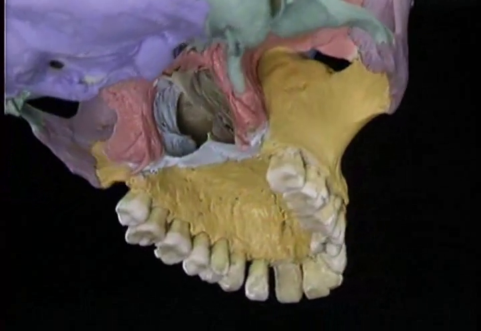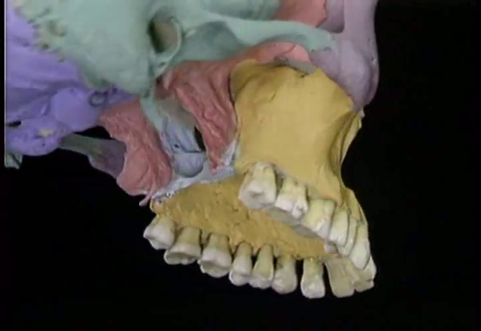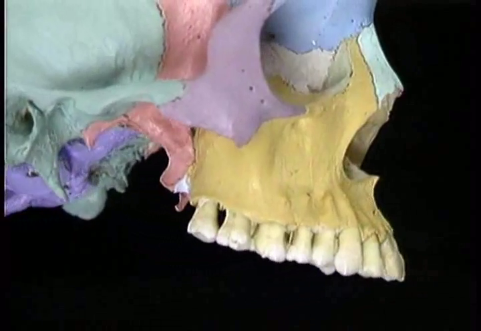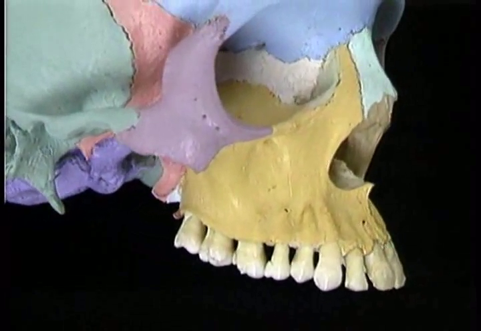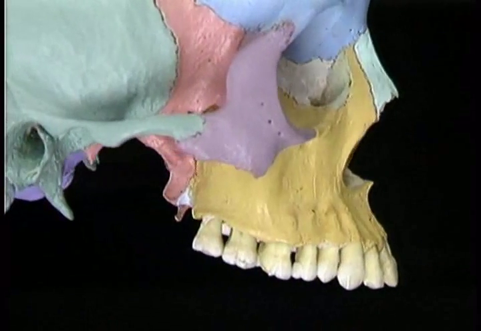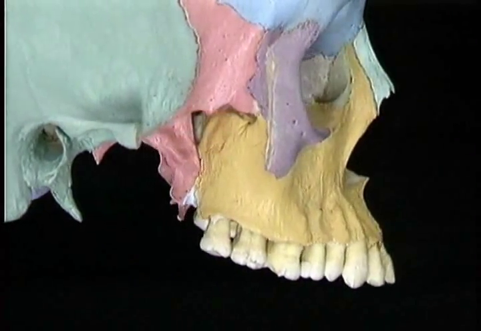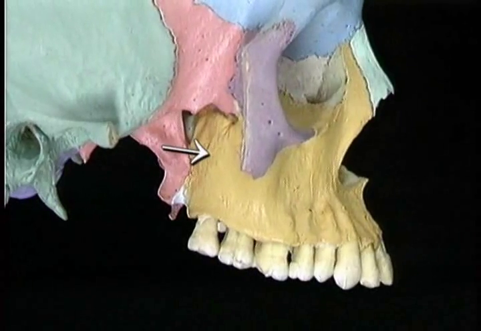On the underside, it forms much of the hard palate. The maxilla is hollow. It contains the largest of the paranasal sinuses, the maxillary sinus. To see the posterior part of the maxilla, we'll remove the zygomatic arch. Here's the back of the hollow part of the maxilla.